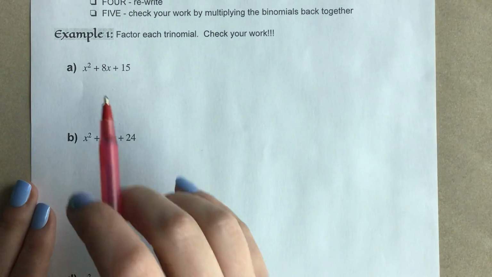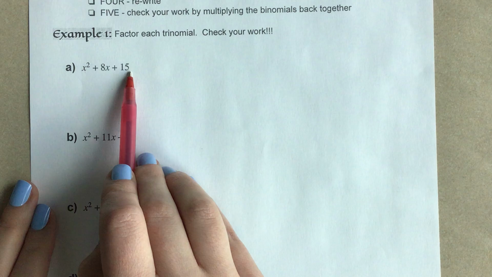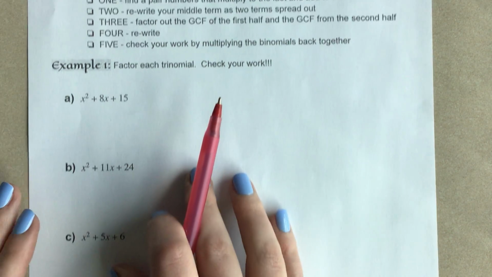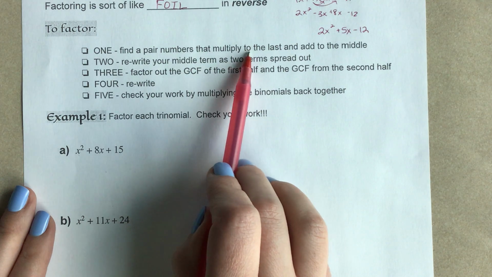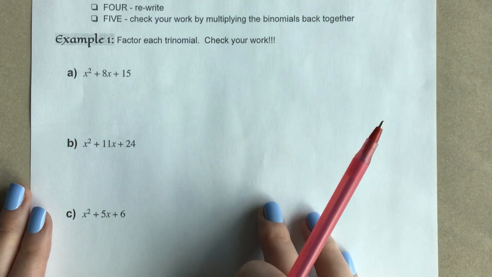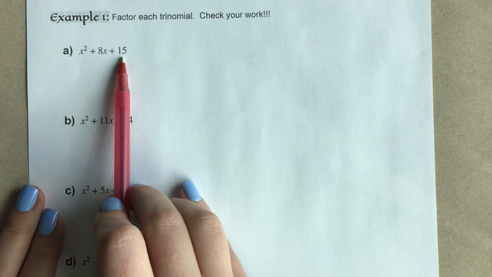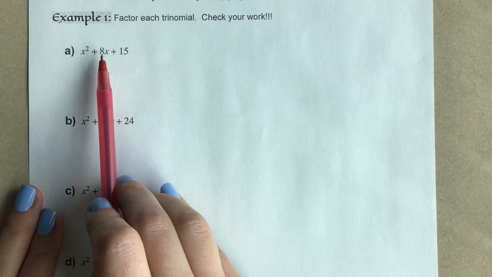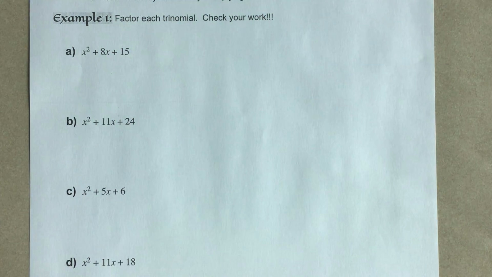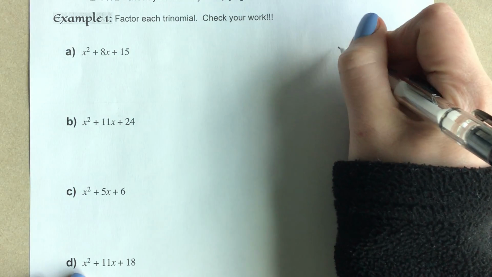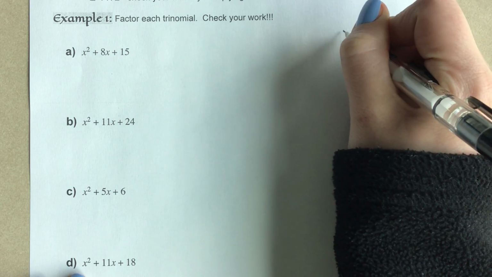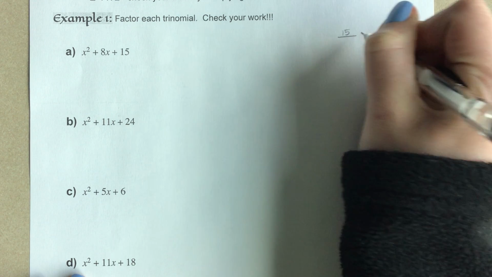So here we have a trinomial. We have 1, 2, 3 terms. And our first step up here is to find a pair of numbers that multiply to the last and add to the middle. What does that mean? We're looking for numbers that multiply to 15 but add to 8. So what you can do over here to the side, you can just say, okay, I need multiples of 15.